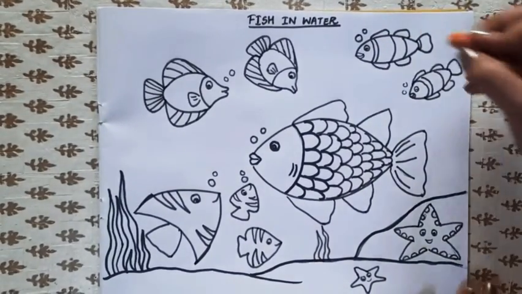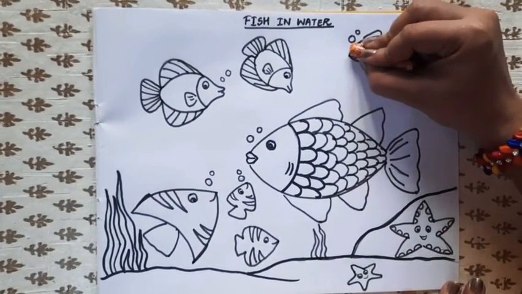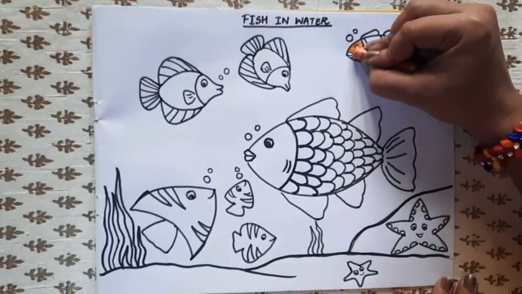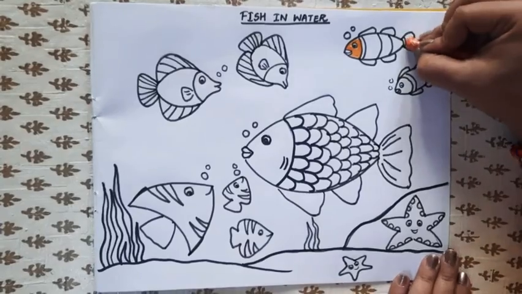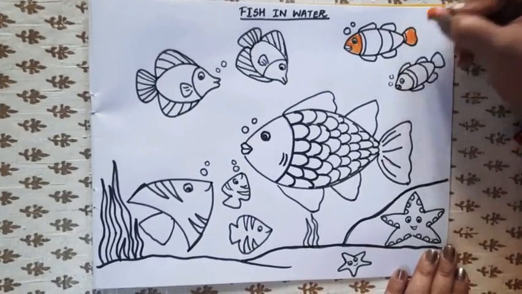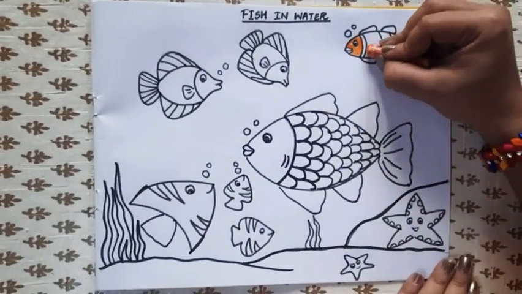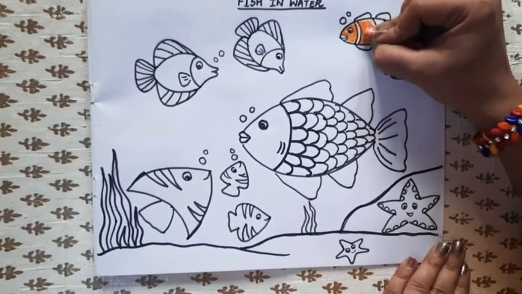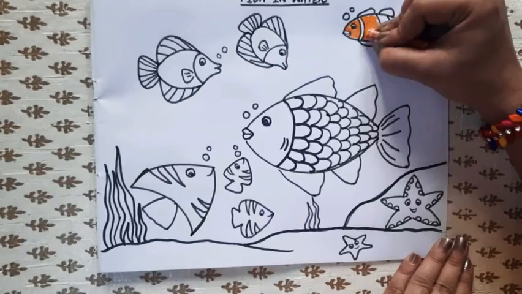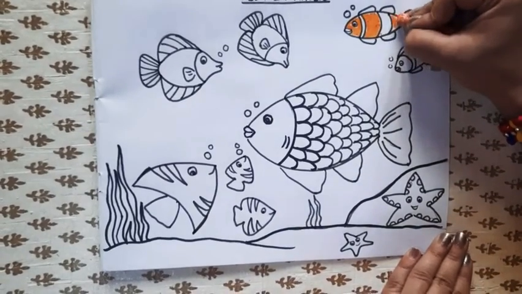Coming to the clownfish or the Nemo fish, this part, the face part, is orange and the tail is also orange. So you divide the body accordingly so that one part is orange and one part is white. We follow the pattern.